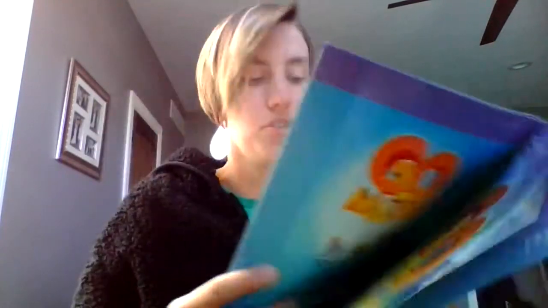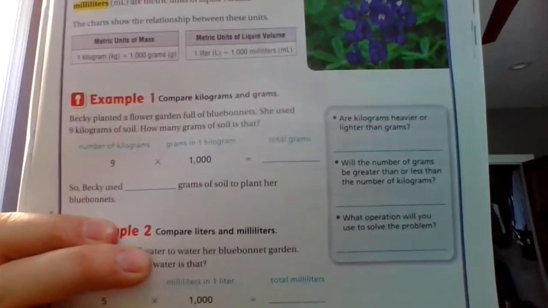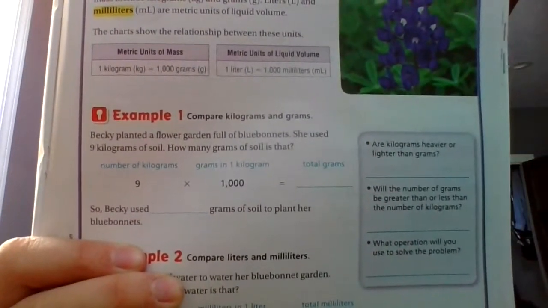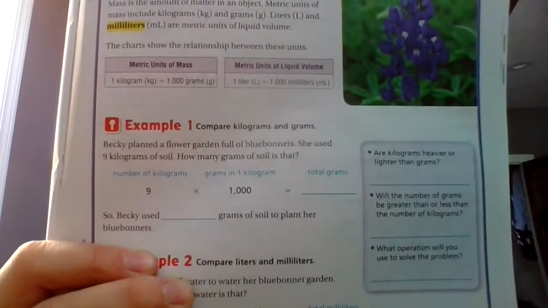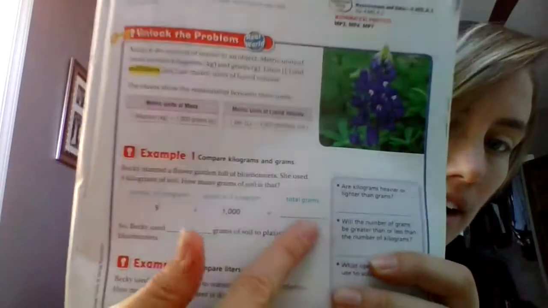Becky planted a flower garden full of bluebonnets. That's the picture you see there. She used 9 kilograms of soil. How many grams of soil is that? So, in the example here, we have 9 kilograms, and then we're going to multiply that 9 kilograms times 1,000, because that's how many grams are in 1 kilogram. And your total amount here is then going to be 9,000, because you know that 9 times 1,000 equals 9,000. So Becky used 9,000 grams of soil to plant her bluebonnets.